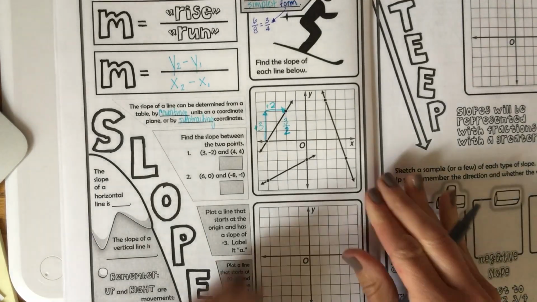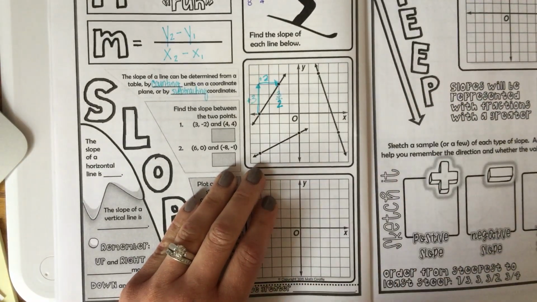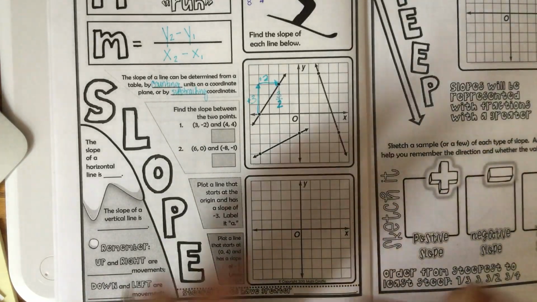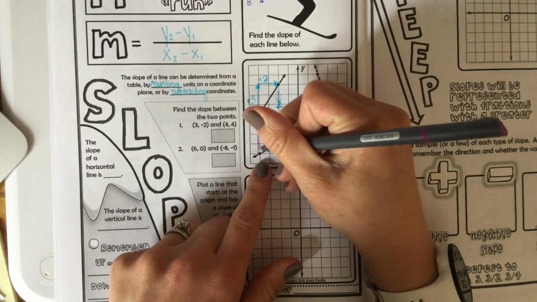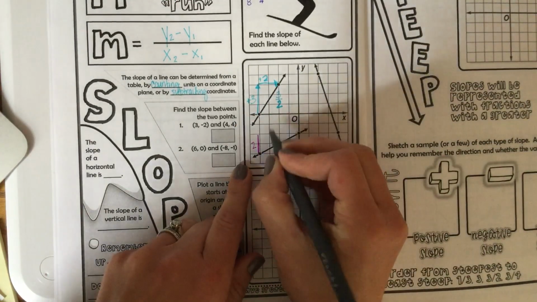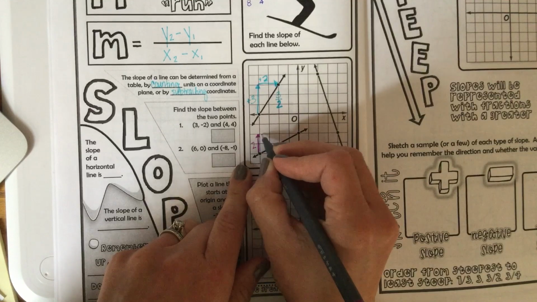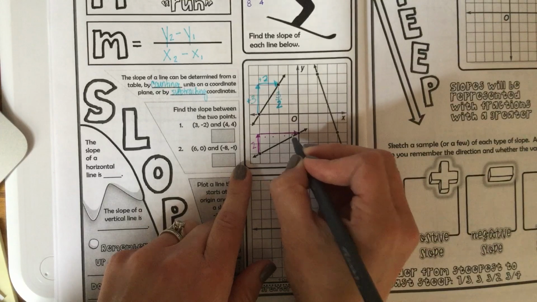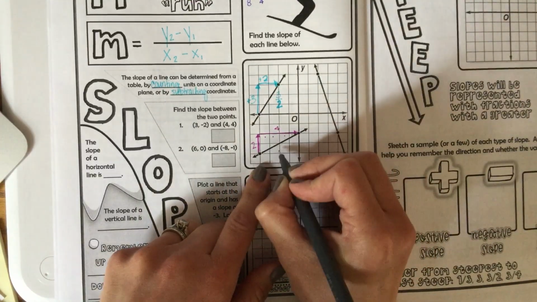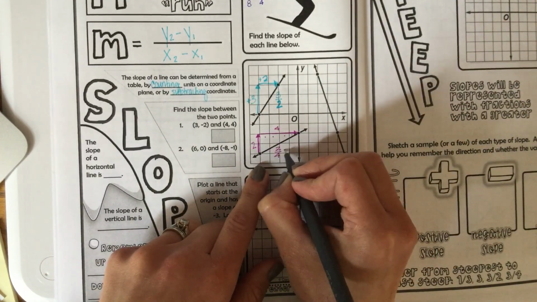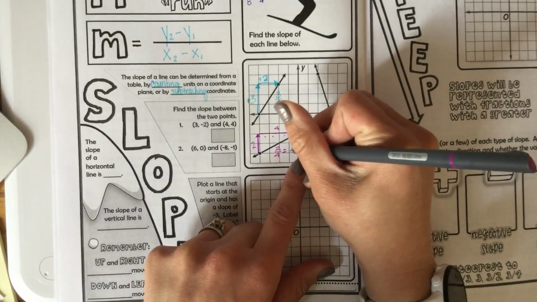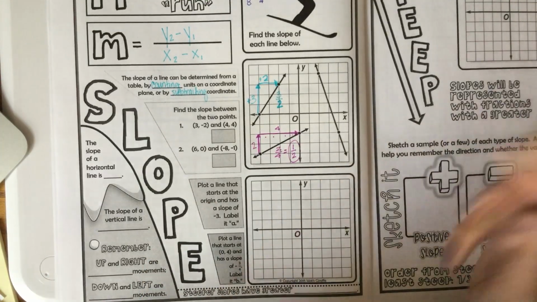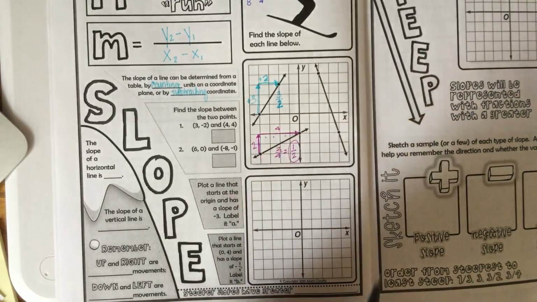Okay, I'll do the next one here. So the slope of this line, again, I work left to right. I'm going to go up 2, and I'm going to go over, so that's a positive, to the right 1, 2, 3, 4. So my slope of this line is 2/4, but we know that 2/4 can be reduced to 1/2. So you have to reduce that. Those are both positives. They're going uphill.